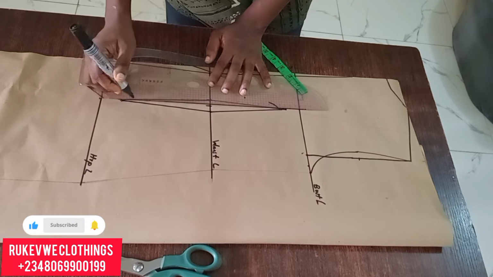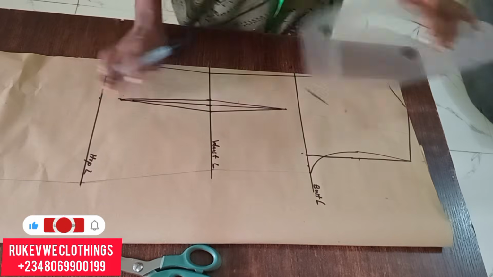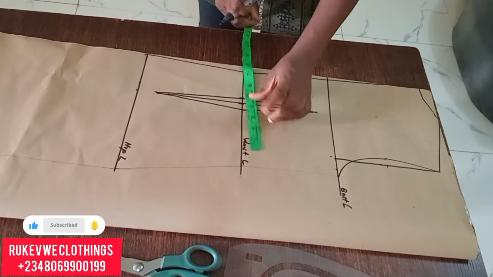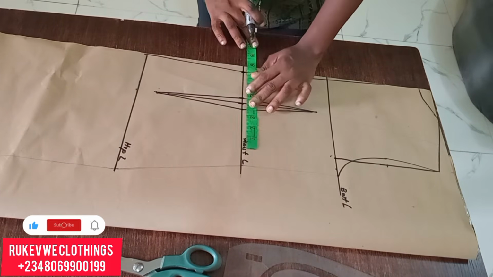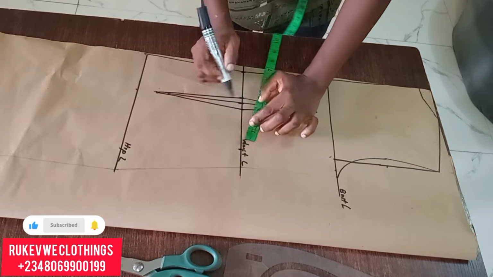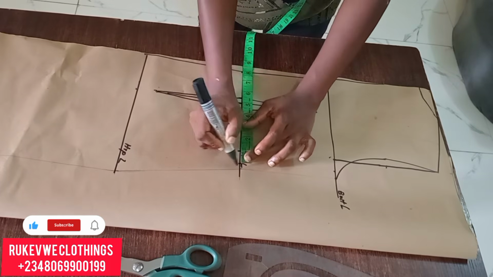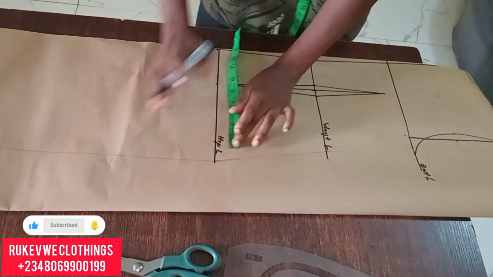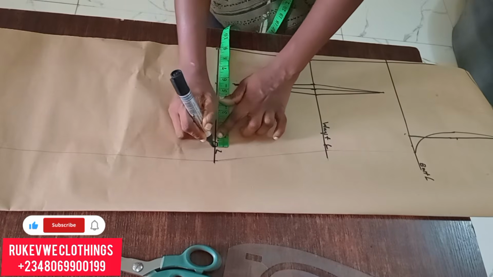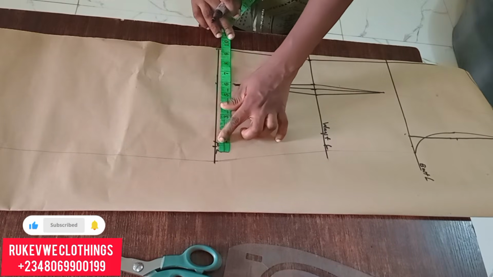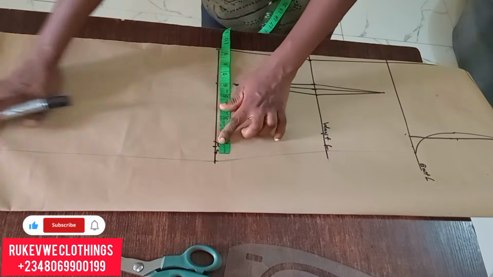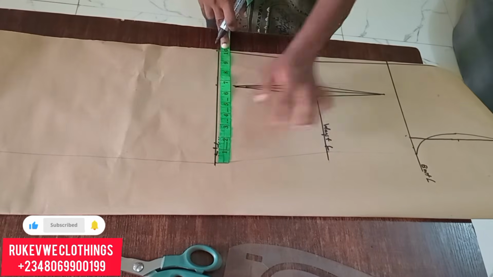Okay, this is just a basic bodice block. There's really nothing special. There's really nothing difficult about this. If you don't know how to draft, please make sure you refer to my videos on how to draft a basic bodice block. So what I'm doing is that for all my measurements, my waist measurements and my hip measurements, I added 0.5 inches for ease.